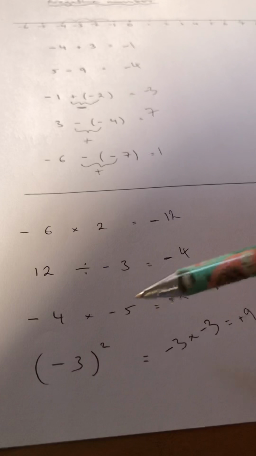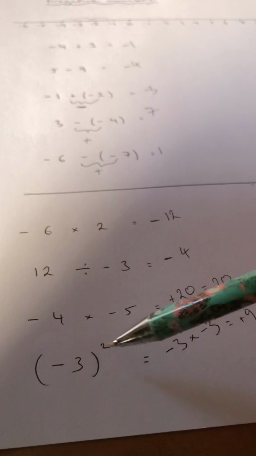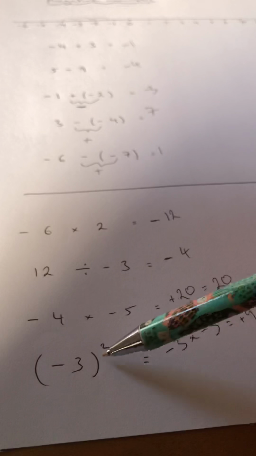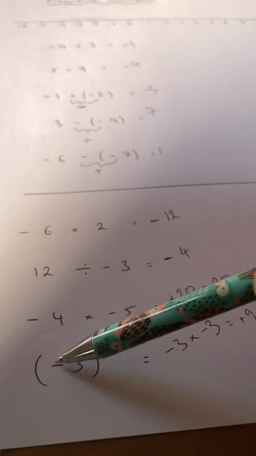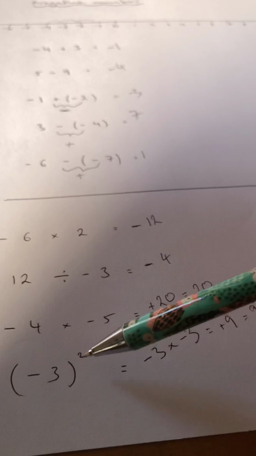If you do insist on putting that in your calculator, you must put these brackets round. Otherwise, your calculator will square the 3 and then times it by -1. So it's not your calculator's fault, it's yours. So please remember that.